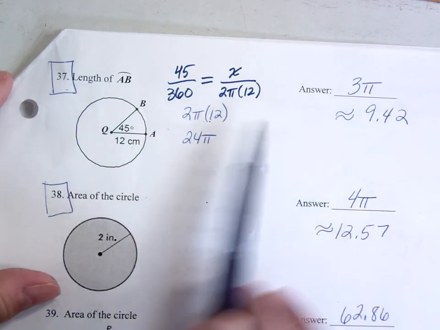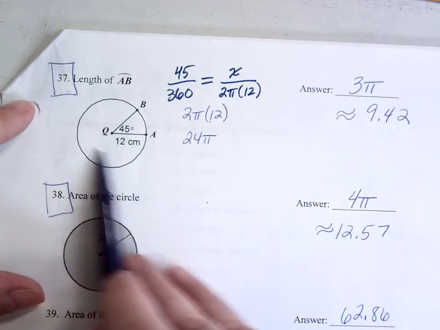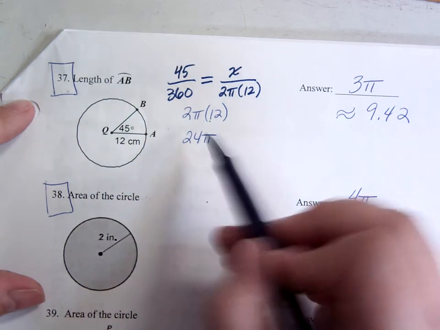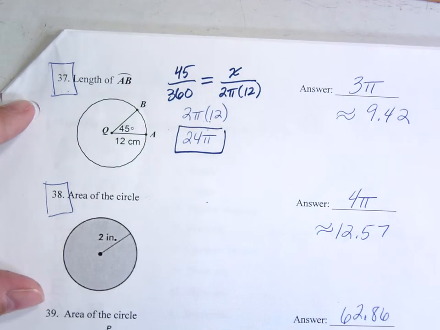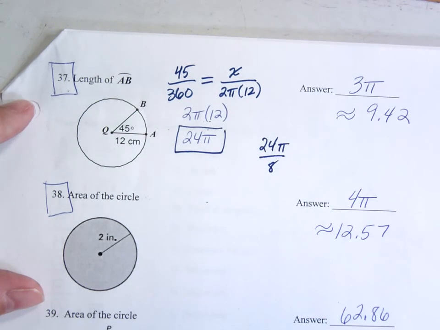I actually did it a sort of shortcut way. 45 goes into 360 8 times. So if I know the whole circumference is 24 pi, divided by 8 gives me 3 pi. So that's one piece.